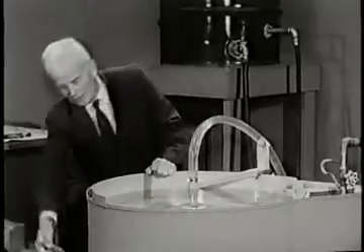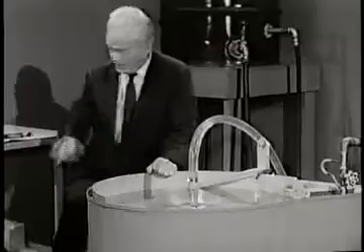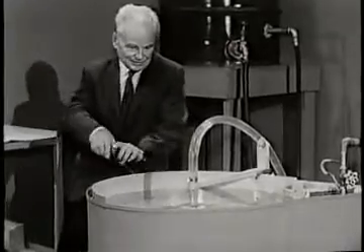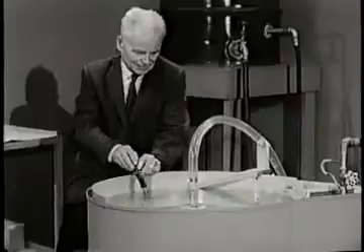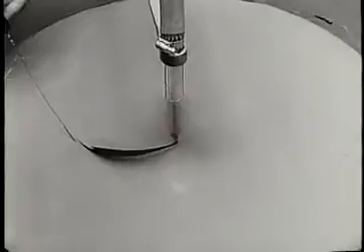Suppose we invert the sink vortex by taking the water from the top instead of the bottom. I have closed the drain at the bottom and arranged this siphon to withdraw water from just below the surface. And now I will put some dye near the bottom in the boundary layer as before. You ever see a tornado?